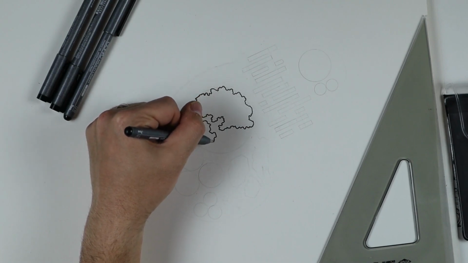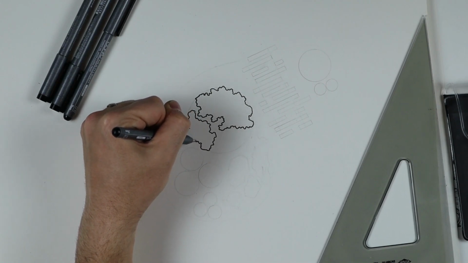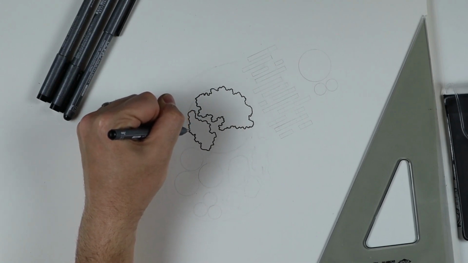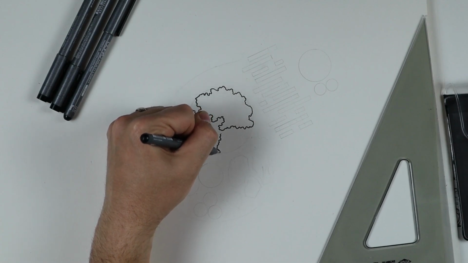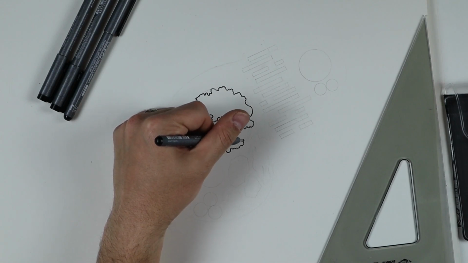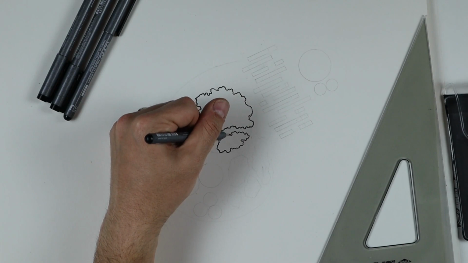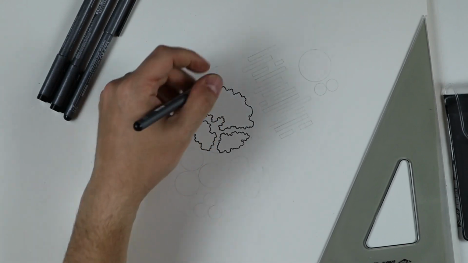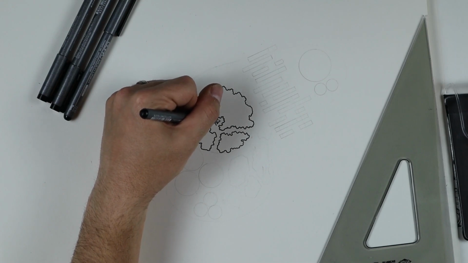Work my way around. Now you want to just have the circle guide placed in pencil. You don't want to draw out the entire plant in pencil and then try and ink over every little detail. You want it to be a little more free-flowing than that. You have to trust yourself to be able to do this, but it's well worth it.